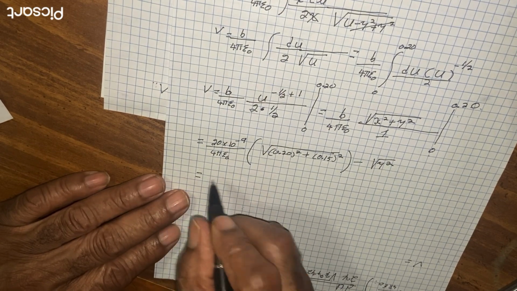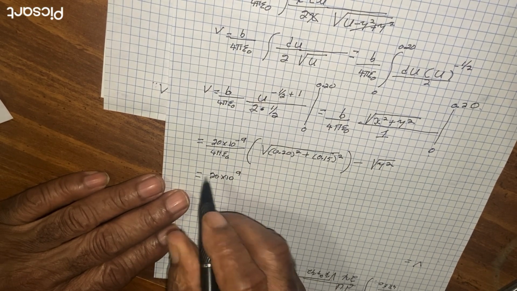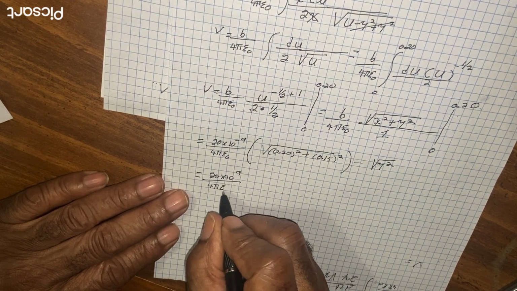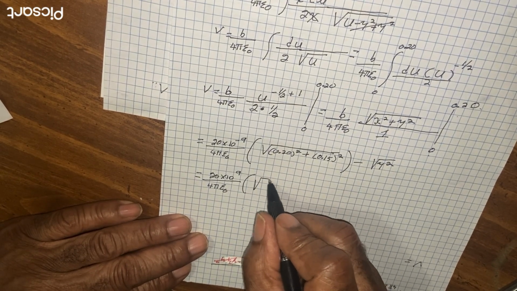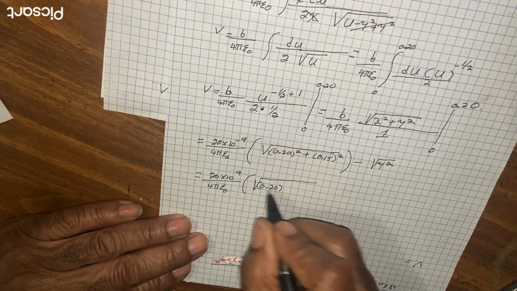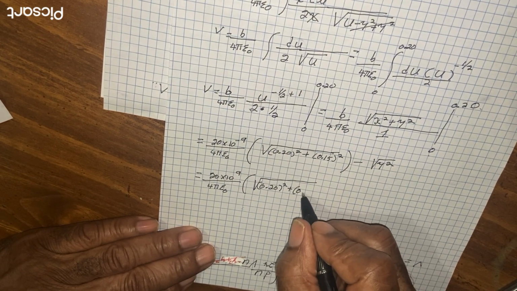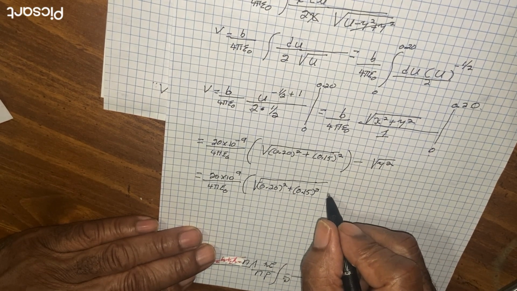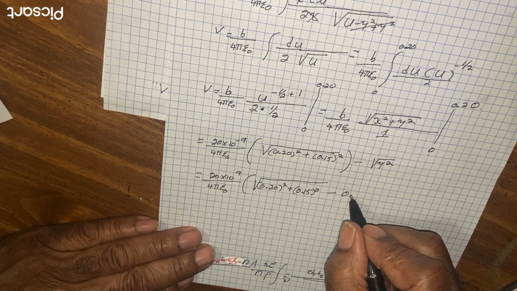And finally, 20 times 10 to the minus 9 over 4 pi epsilon naught times the square root of 0.20 squared plus 0.15 squared minus 0.15.